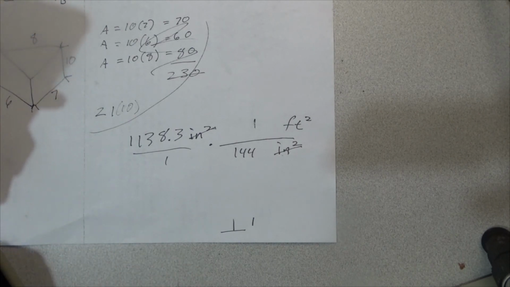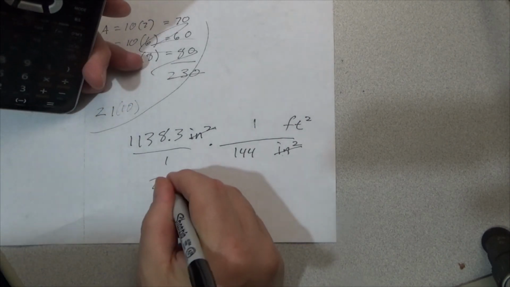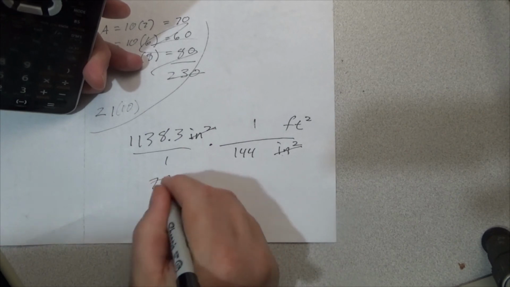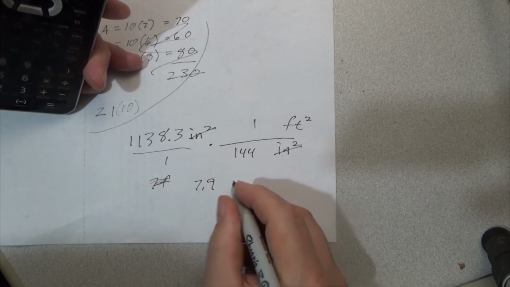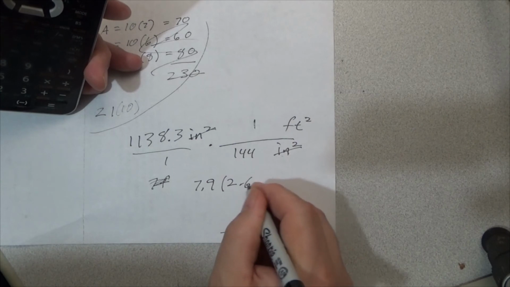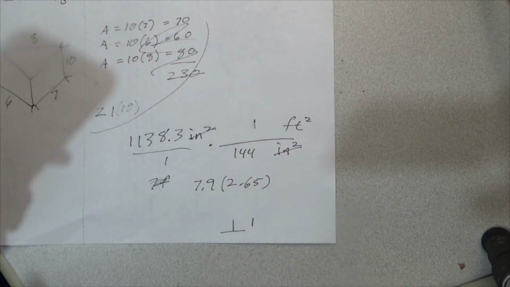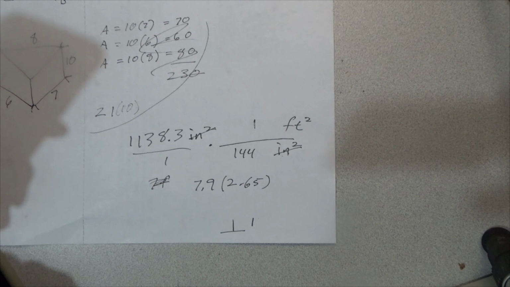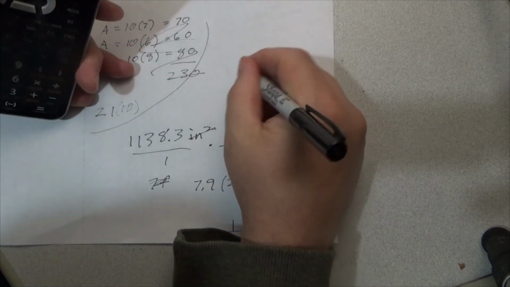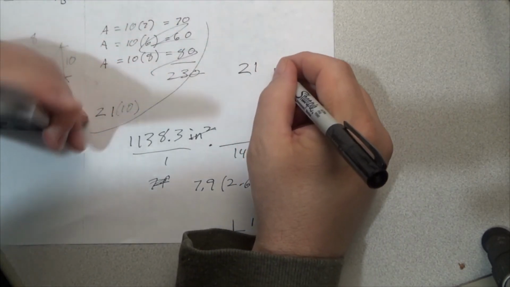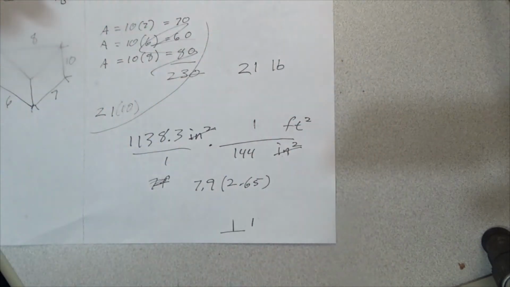So 1138.3 divided by 144. So this object is 7.9 feet squared. Then I multiply that by 2.65. 7.9 times 2.65 is 21. So yes, 21 pounds. So either way I did it.